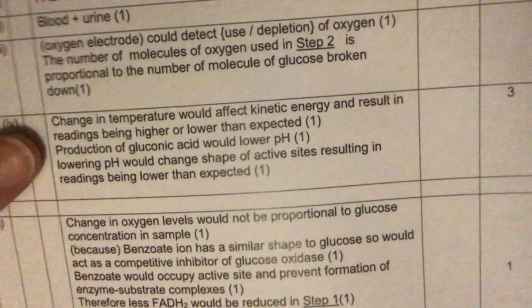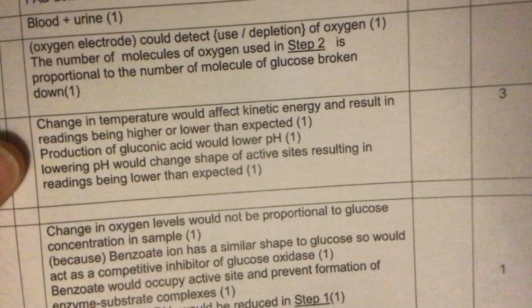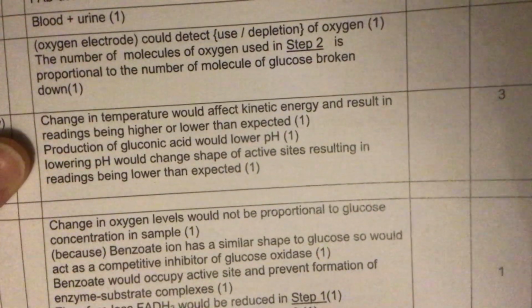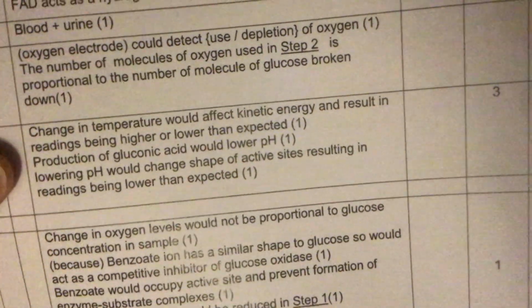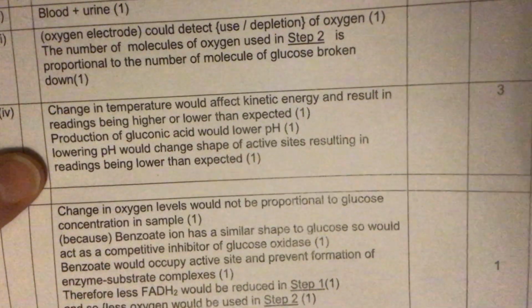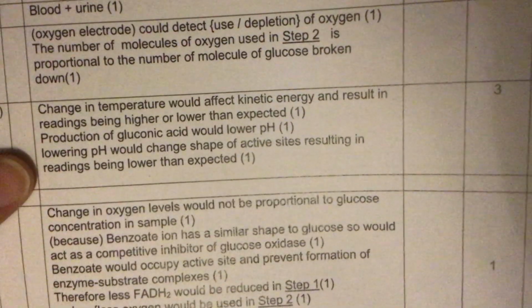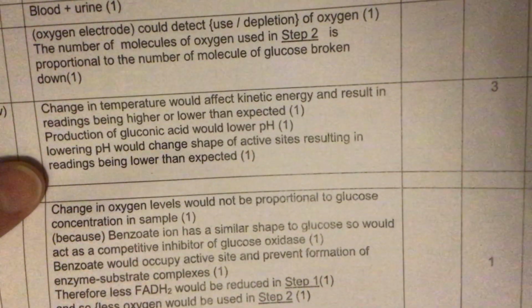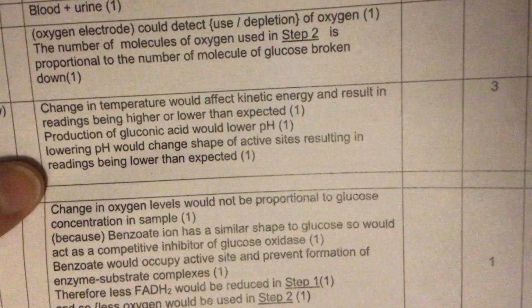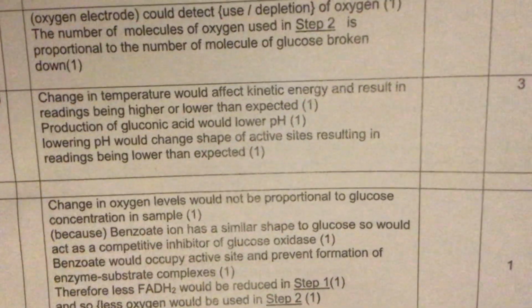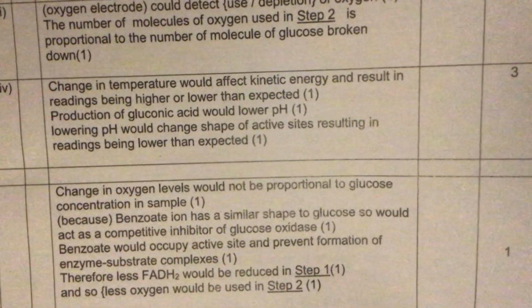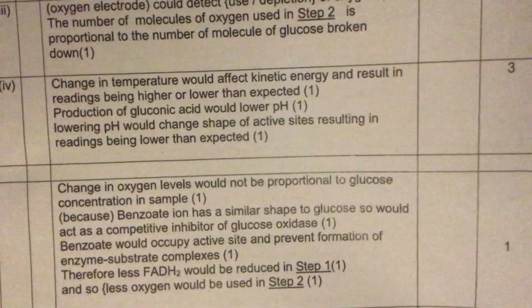So here we go. The change in temperature would affect kinetic energy and result in readings being higher or lower. So just "affected" would do here. And the second and third both go with the pH level. So the production of gluconic acid would lower the pH. Lowering the pH would change the shapes of active sites, resulting in readings being lower than expected. So that would have been the full argument. Again, I think I've been a bit nice on marking that one here.